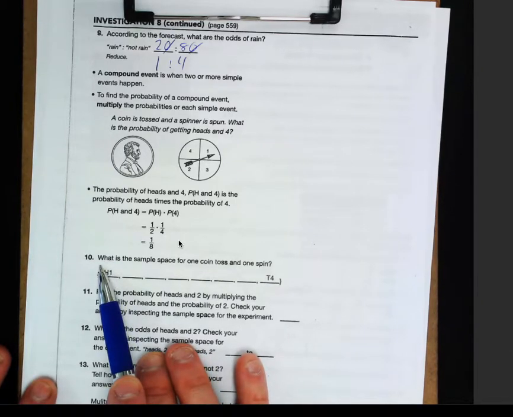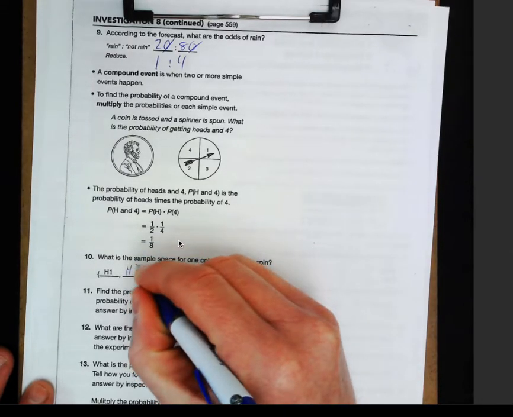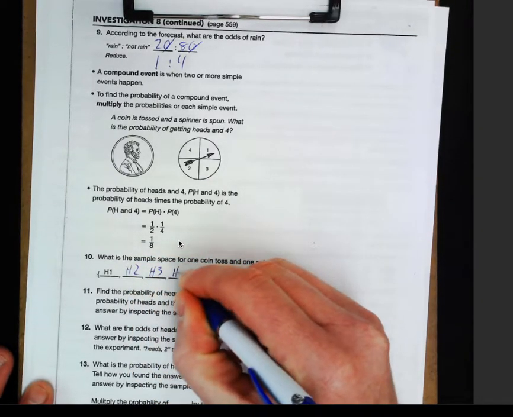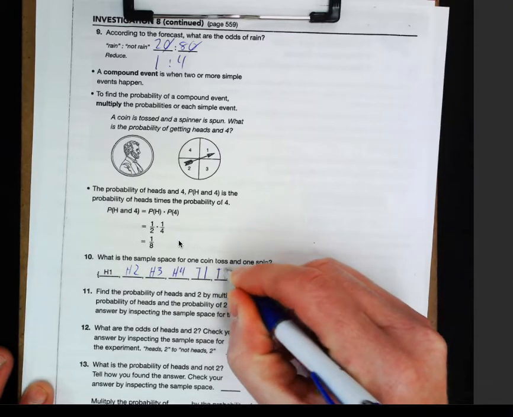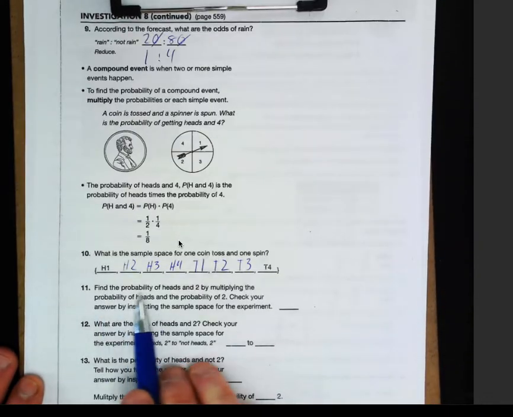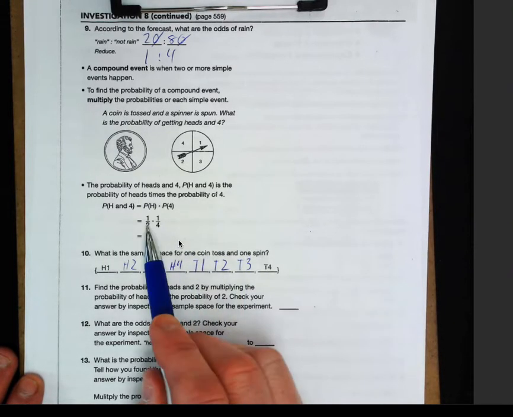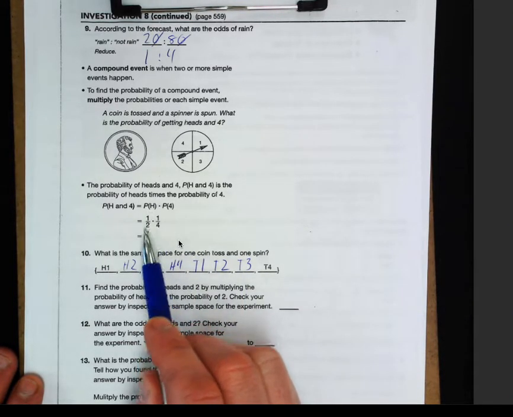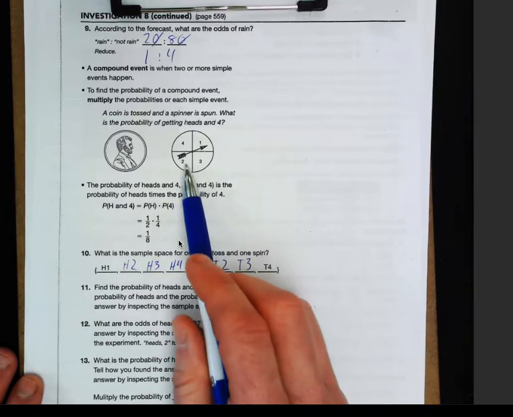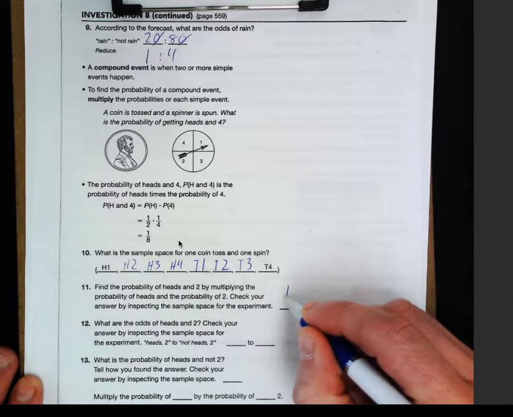Now they're going to show you what we've been doing in the past. What's the sample space? Well, I can go heads 1, heads 2, heads 3, heads 4, tails 1, tails 2, tails 3, tails 4. Find the probability of heads and 2 by multiplying the probability of heads and the probability of 2. Guys, that's this math right here. The probability of heads is still 1/2. The probability of 2, there's still 1 out of the 4. So my probability would be 1/8.